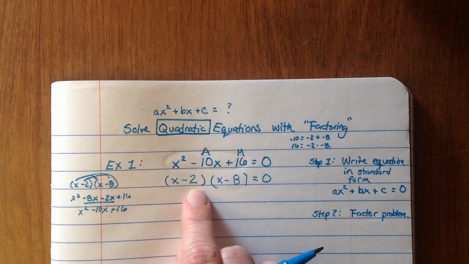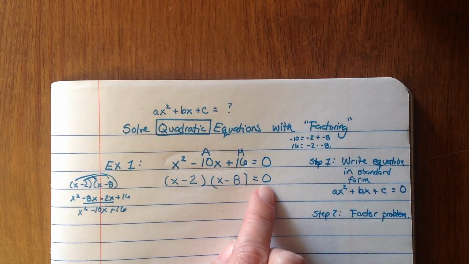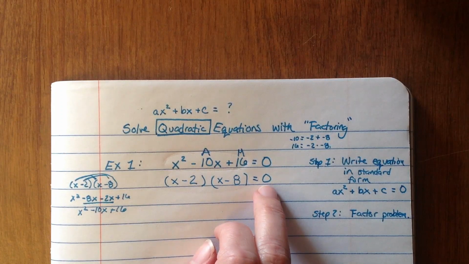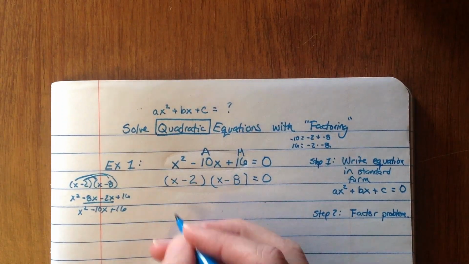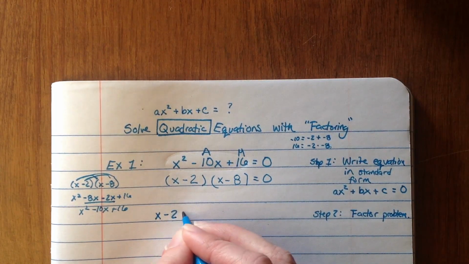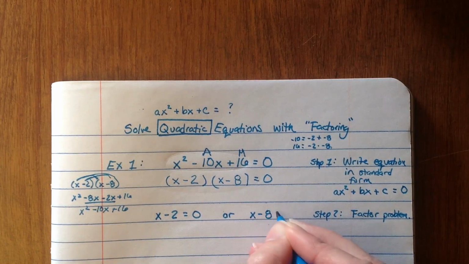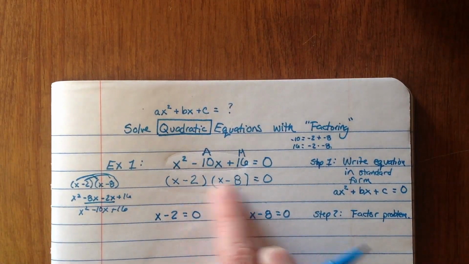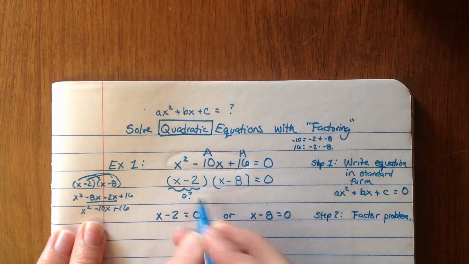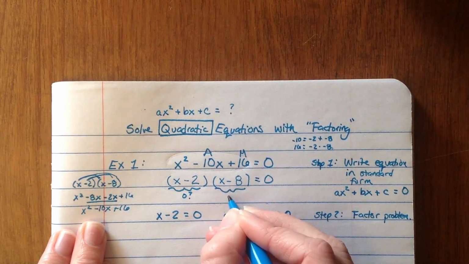If I have (x minus 2) times (x minus 8), and it's equal to 0, what has to be true? We're multiplying two things here, and the answer is going to be 0. We're going to break this apart, and we're going to say one of two things. We know from this statement that either x minus 2 has to be equal to 0, or x minus 8 has to be equal to 0. The only way to make this product 0 is if this may be 0, and 0 times something is equal to 0, or it might be true that this is equal to 0.